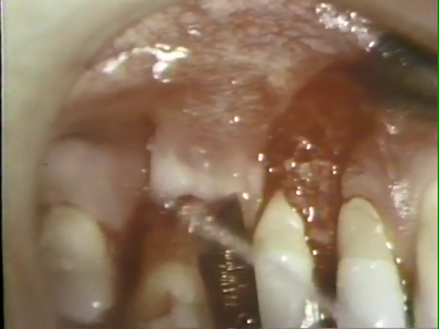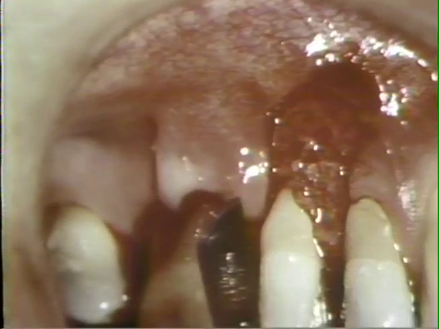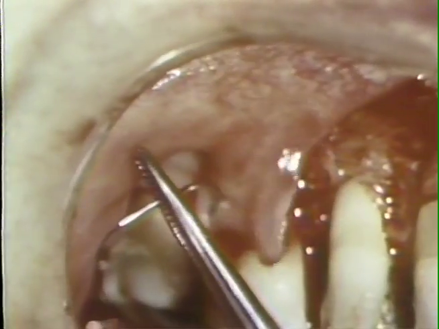The flap is positioned over the root. Its distal corner is sutured to the mesial aspect of the gingiva on the distal root and tied.